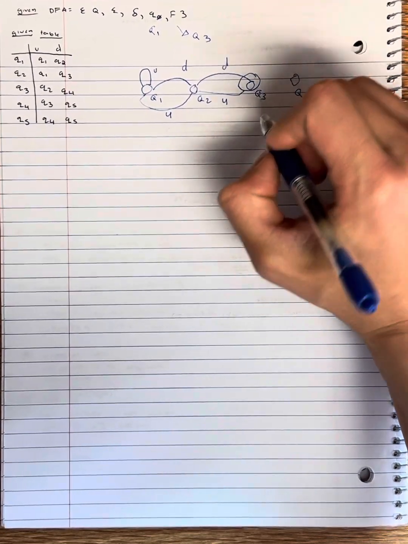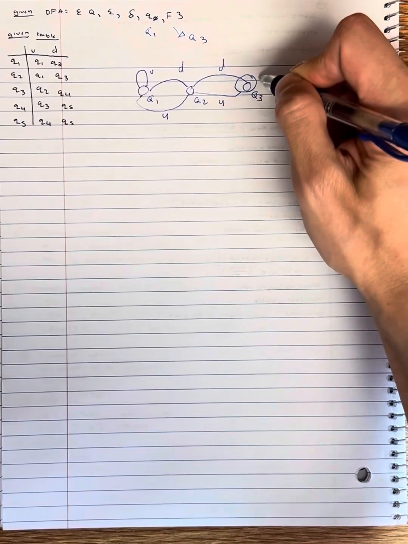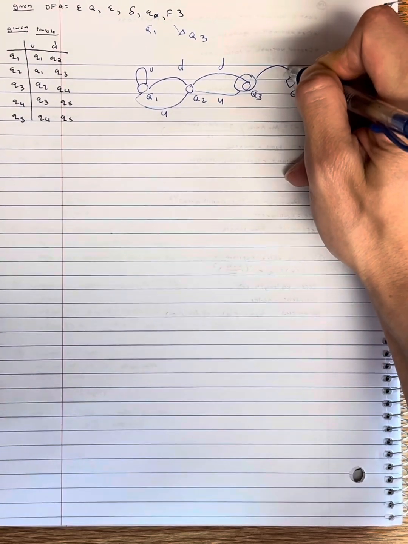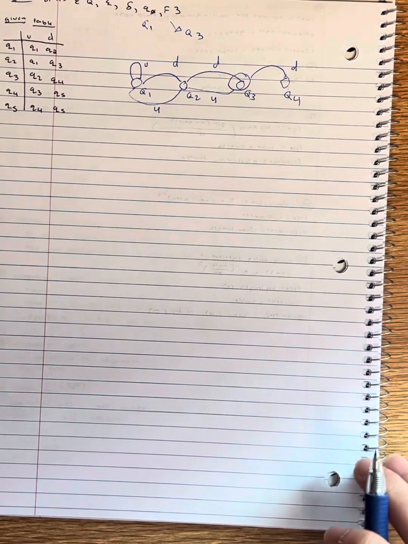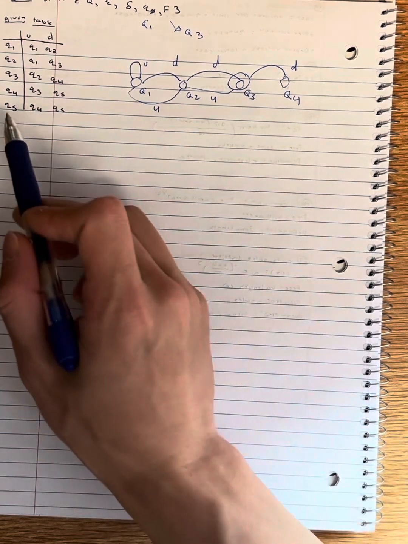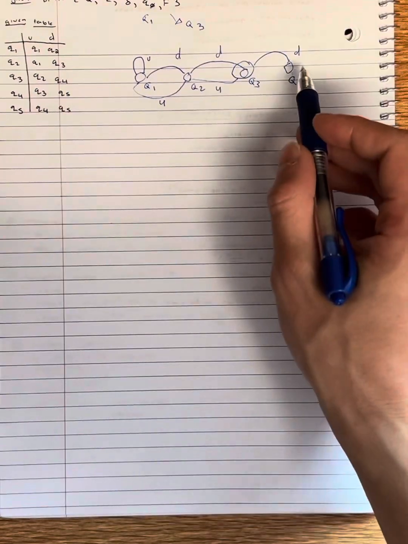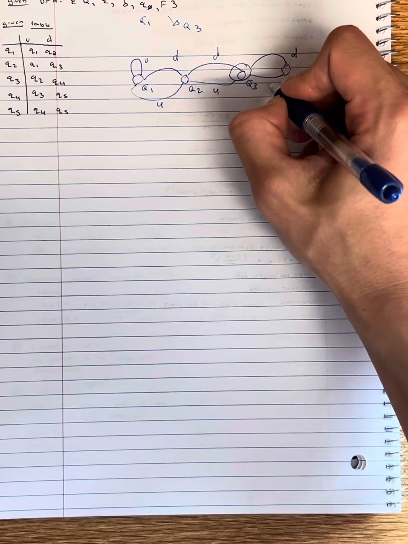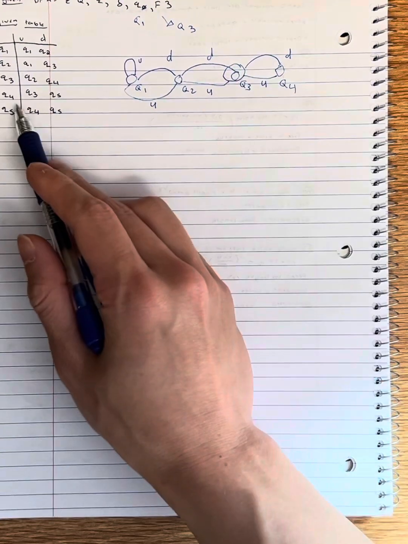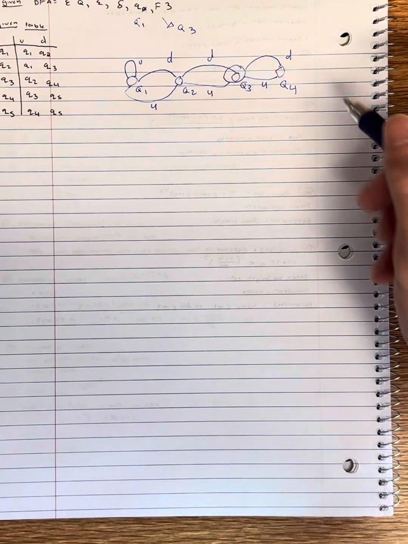Q4. And it's going to be D. And essentially, I will finish the remaining steps, but you just want to keep following that. Q4 to Q3, Q3 is a U, so we write another U. And then Q4 to Q5 is D.